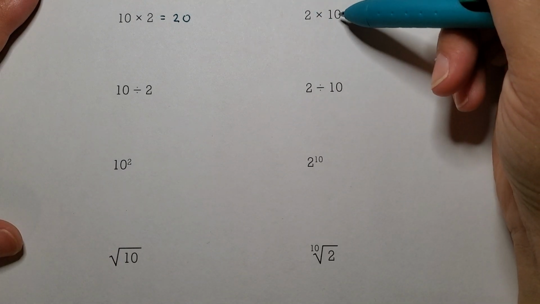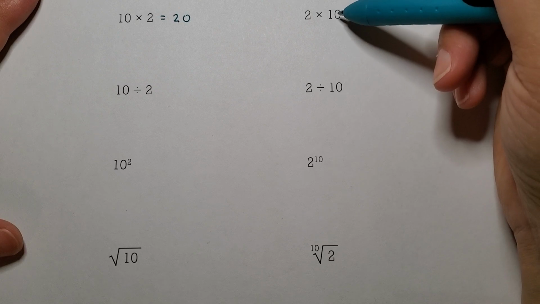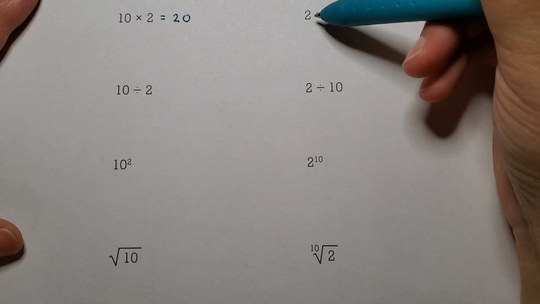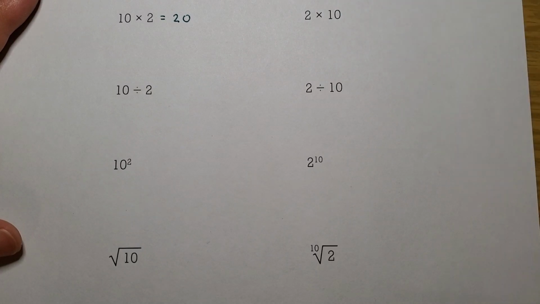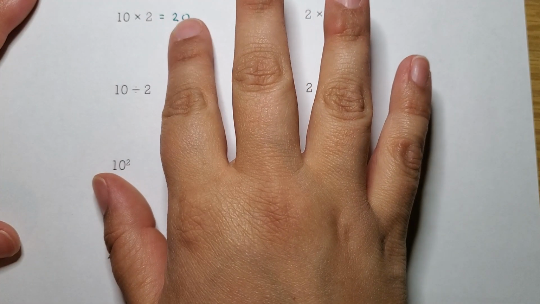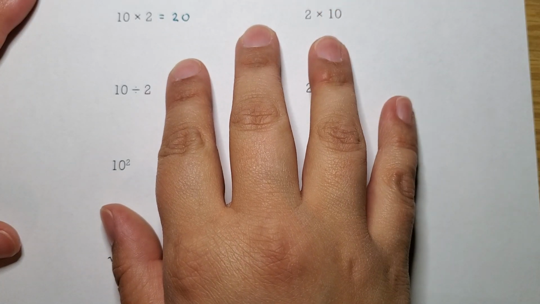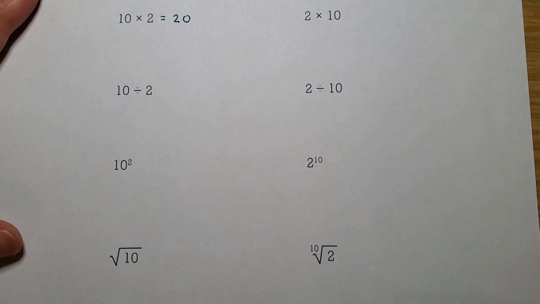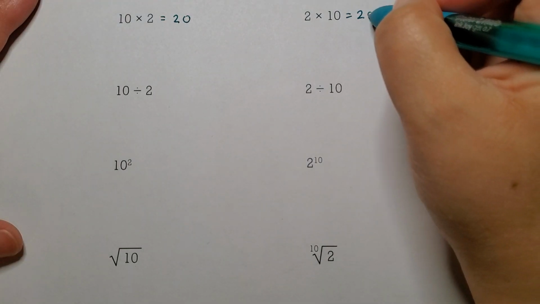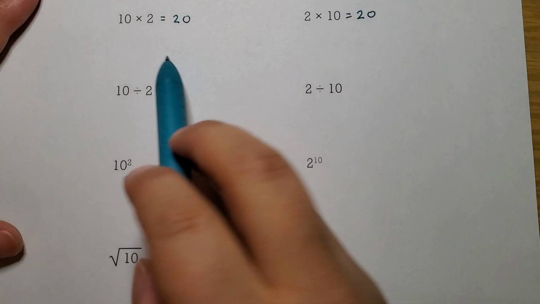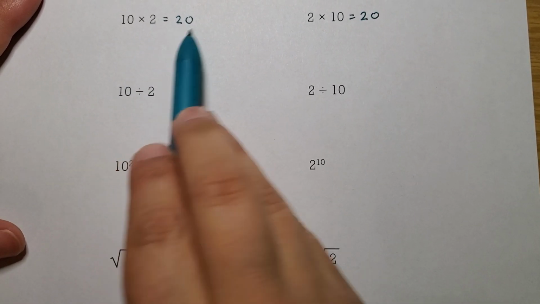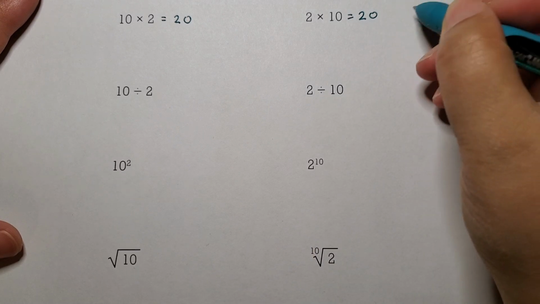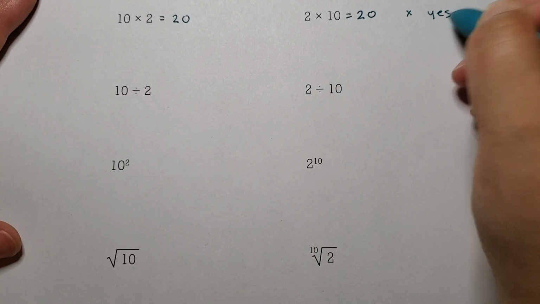If I have 2 times 10, that means I'm going to have 10 groups, each containing 2 objects. So let's count by 2's 10 times. So we'd have 2, 4, 6, 8, 10, 12, 14, 16, 18, 20. So if we had 10 times 2, we get 20. And if we have 2 times 10, we also get 20. So it looks like multiplication is maybe commutative as well.